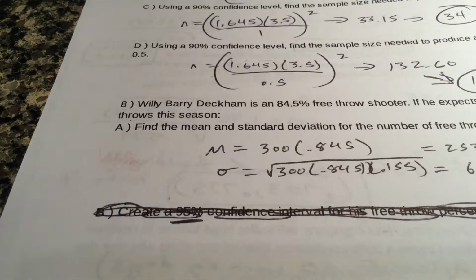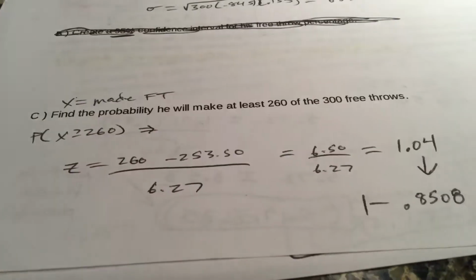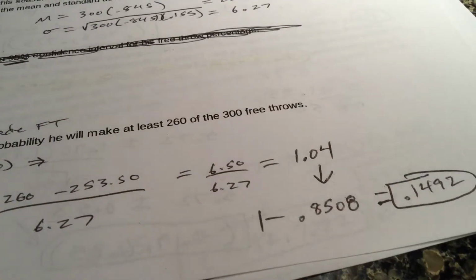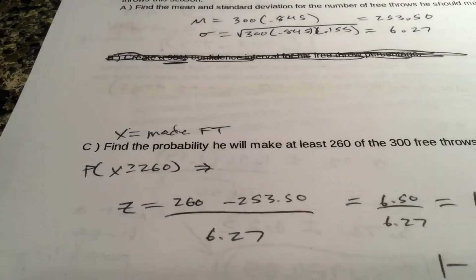And our favorite player, Willie Deckham. How many free throws should this player make? Right there. Find the probability he makes at least 260 of these. There we go. All right, folks, that is your exam review. Again, I got rid of that one up there, A to B.